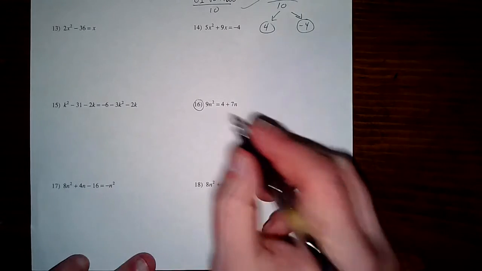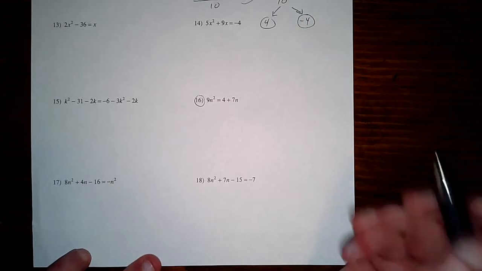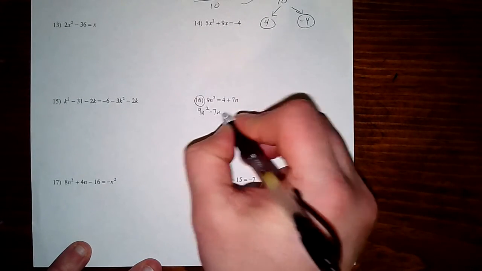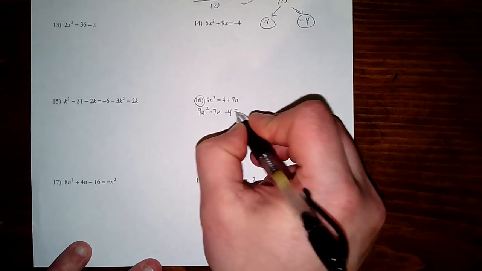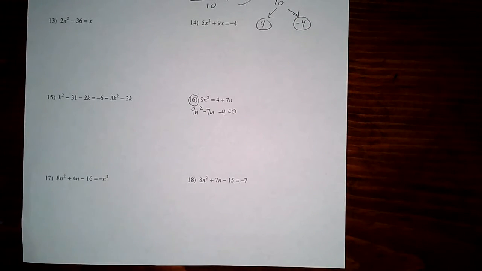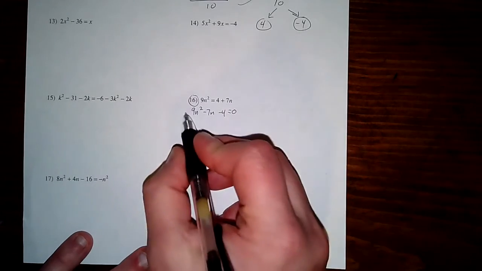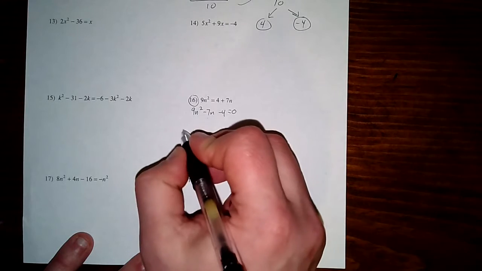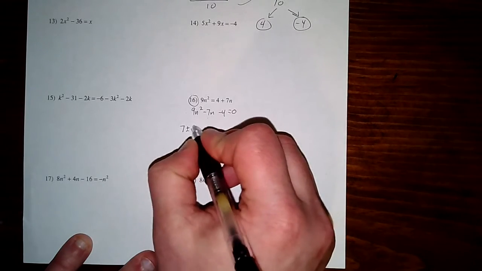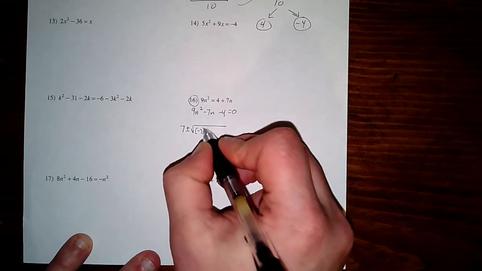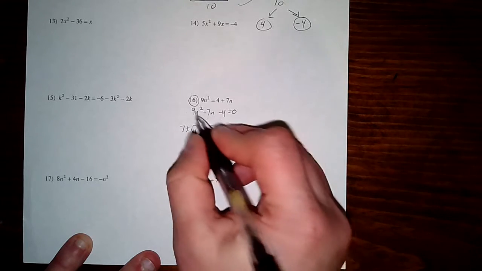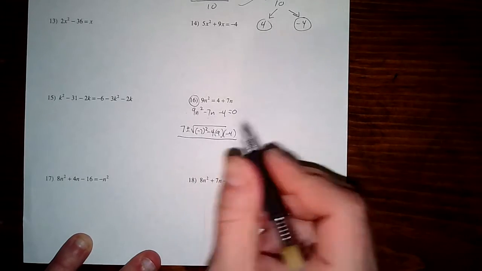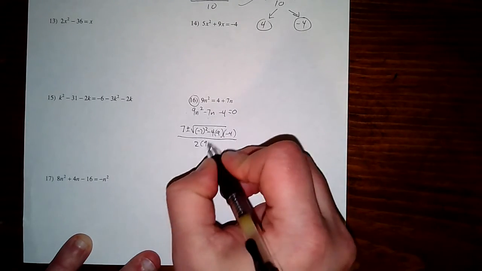So 16, again, we need it in standard form. So this is going to be 9n squared minus 7n minus 4 equal to 0. So again, moving those over to get it into standard form. And now let's go ahead and put my a, b, and c into the quadratic formula. So it's the opposite of b. So that's going to be 7 plus or minus the square root of b squared minus 4ac, all over 2a. So 2 times 9.